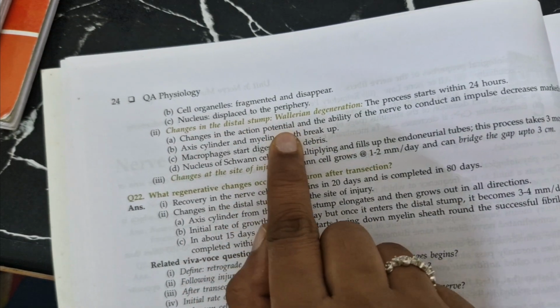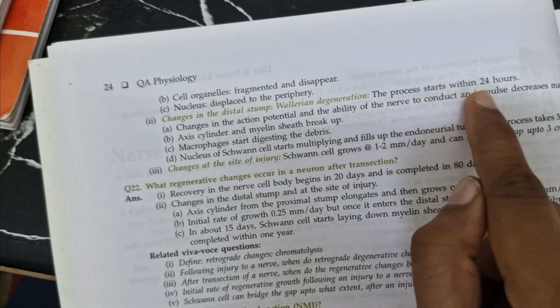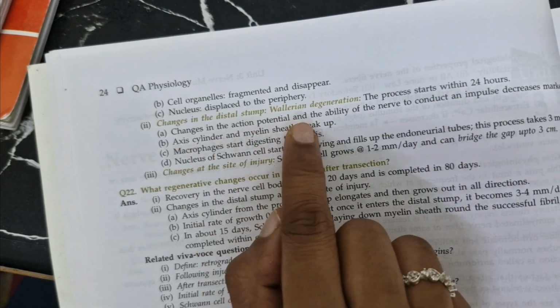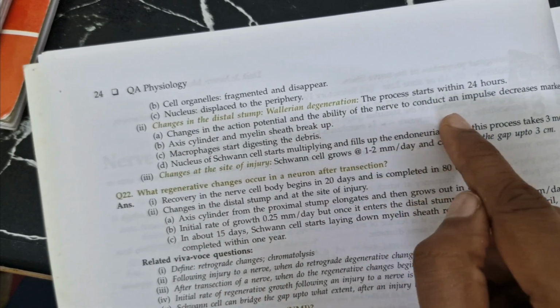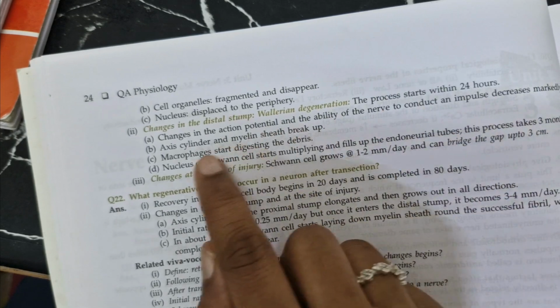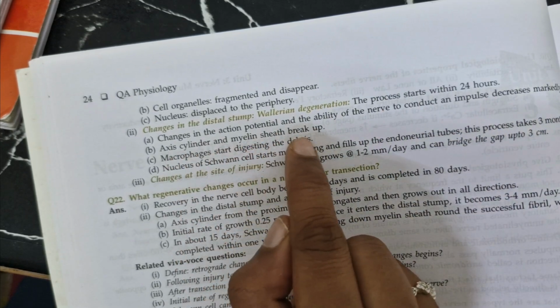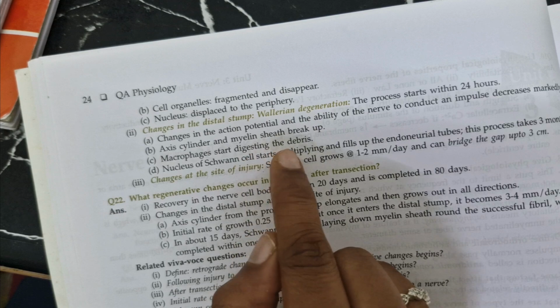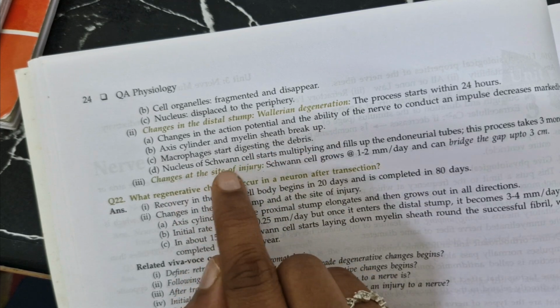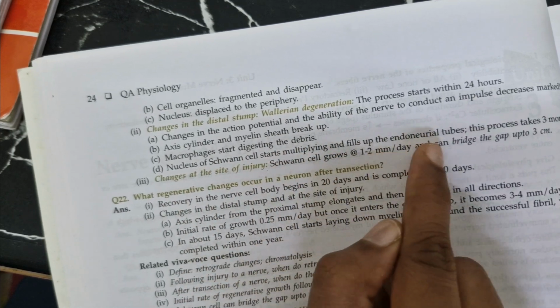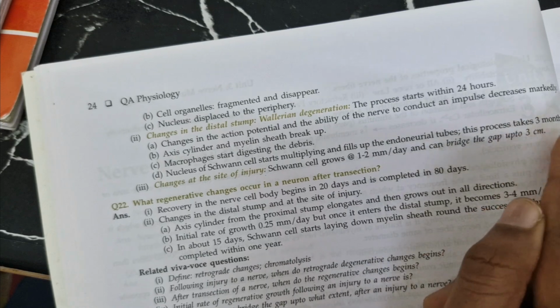Changes in the distal stump, Wallerian degeneration. The process starts within 24 hours. Changes in the action potential and ability of the nerve to conduct the impulse decreases markedly. Axis cylinder and myelin sheath break. Macrophages start digesting the debris. Nuclei of the Schwann cells start multiplying and fill up the endoneurial tubes. This process takes 3 months.